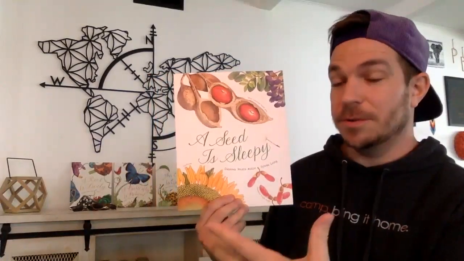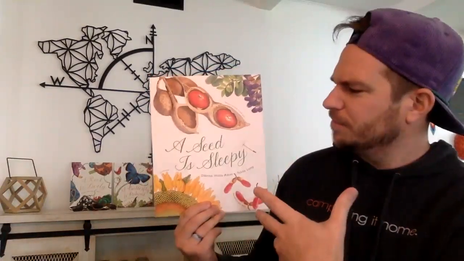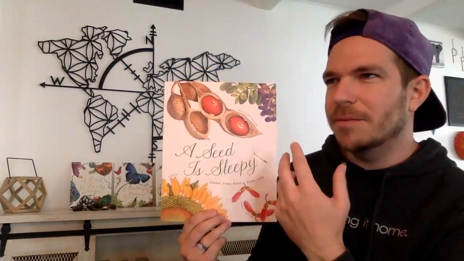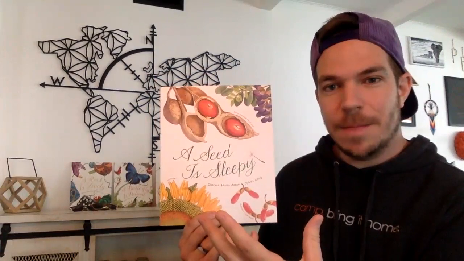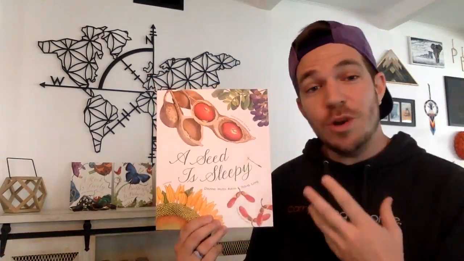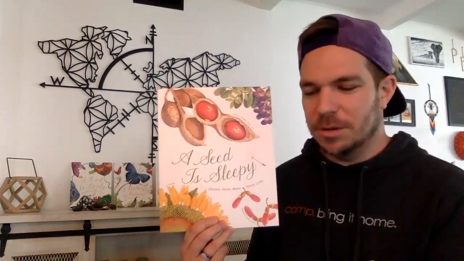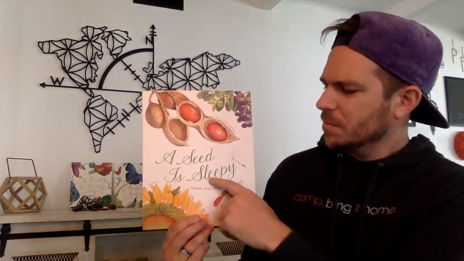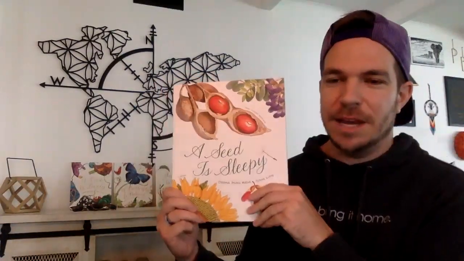Now, all of these books you'll see have some similarities. And the first that I want to point out is that a seed is sleepy, a rock is lively. We are giving these objects that we wouldn't normally associate with personal, animal qualities. We're giving them sleepy, lively. We're creating what's called personification.